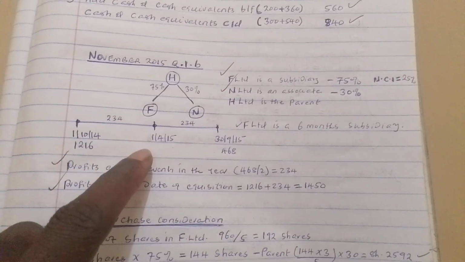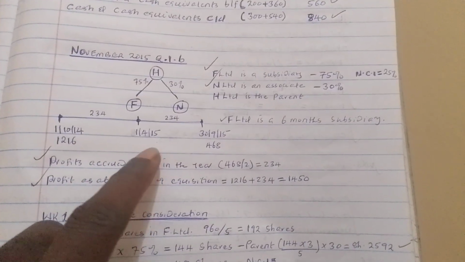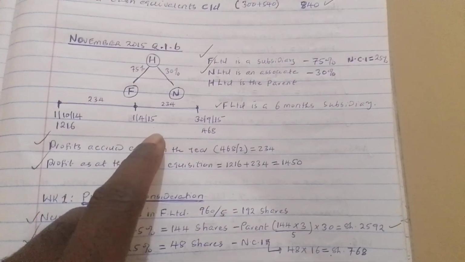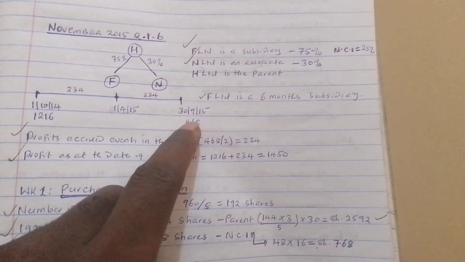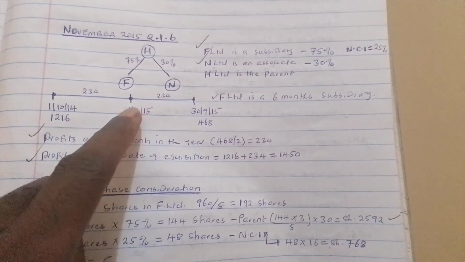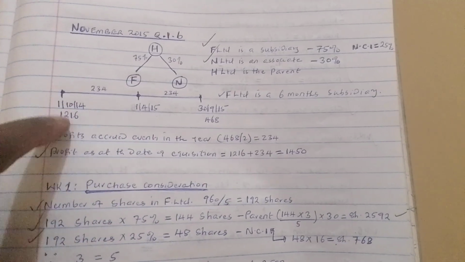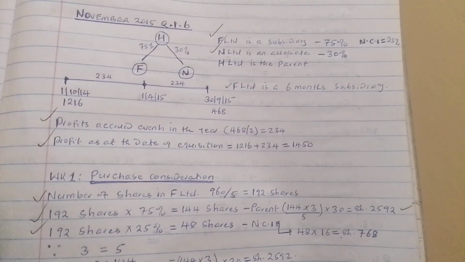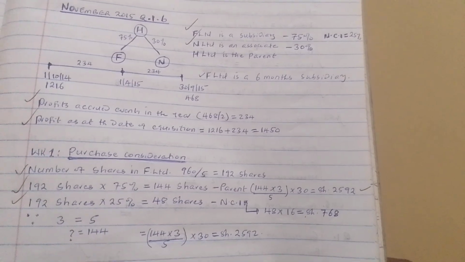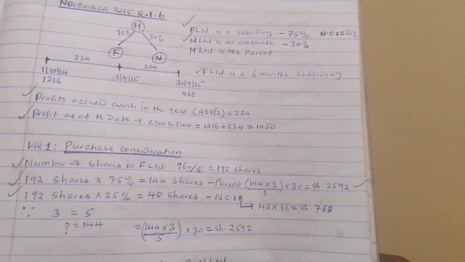Now here we have also shown the date of acquisition is 1st April 2015. The year ends September 2015. So these are 6 months there, and then the remaining 6 months. The year starts 1st October. We are told somewhere that profits are accrued evenly in the year.